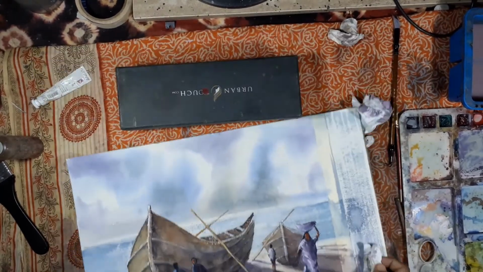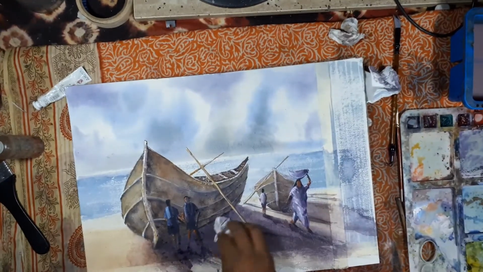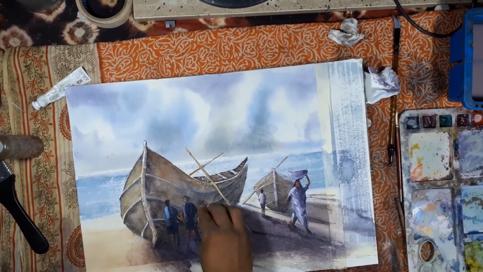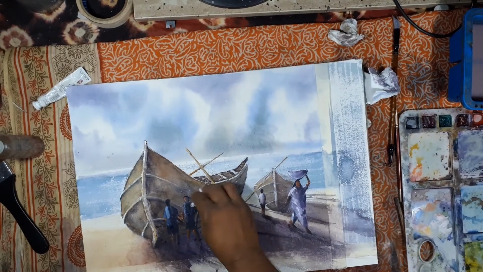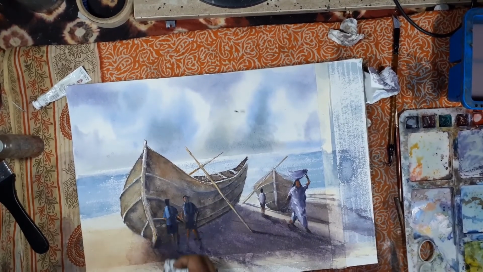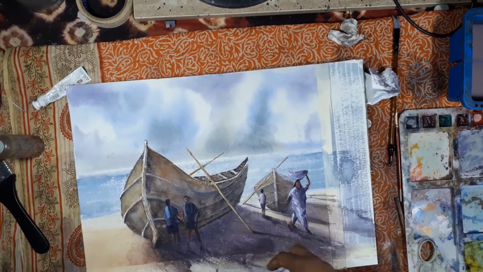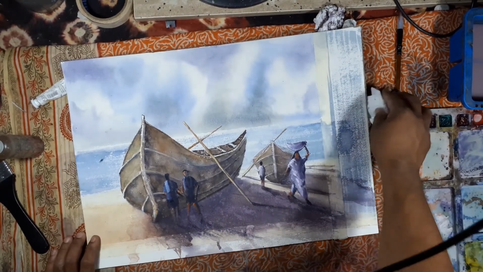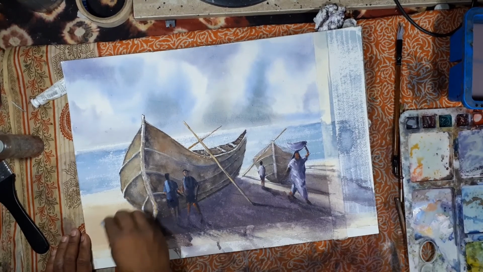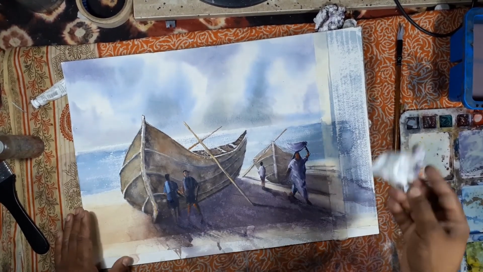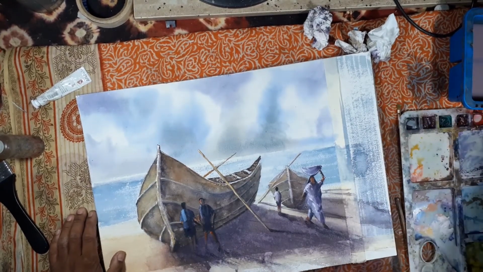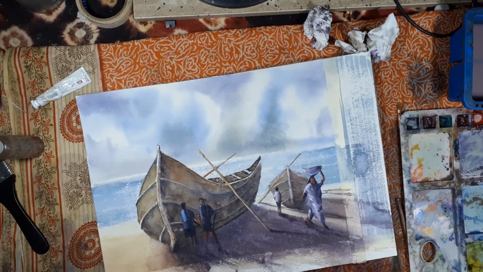So what I am doing is I'm taking out the excess water from areas, and now one last thing is left, and that is adding a kind of border to the boat over here.